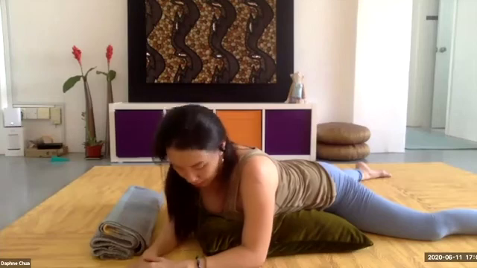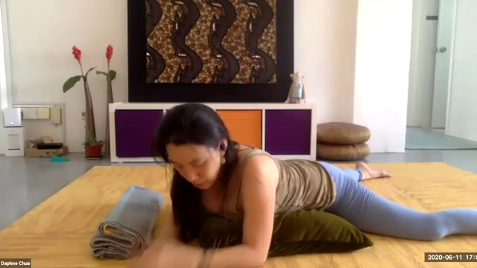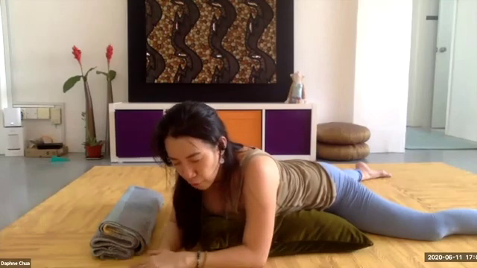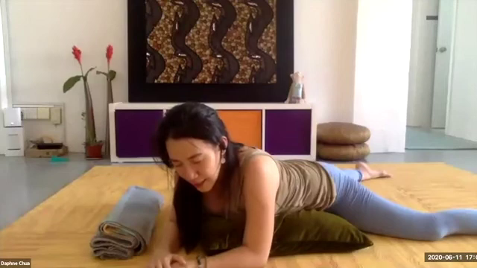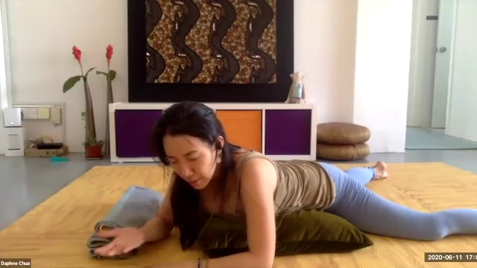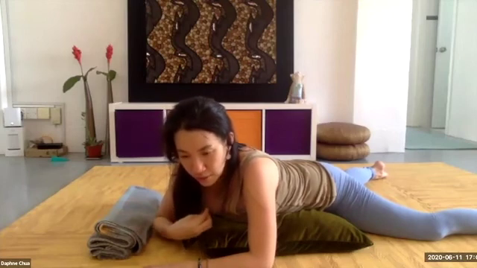And if it's uncomfortable for you to have your forehead on the whatever surface that you're on, you can always turn your head to the side, or you can fold your hands underneath your forehead. Just try to really find a place of comfort so that your attention can be redirected back to your inner being.